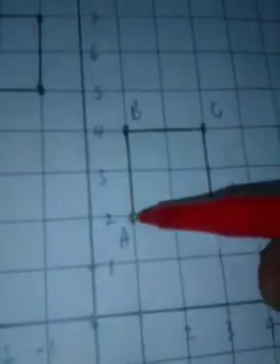Now it says here, plot this point, right? Now, when plotting the points, we always write the x-coordinate first. X is 1, y is 2. See, x is 1, y is 2 right there. Second point, x is 1, y is 4, sorry about that. X is 1, y is 4 right there. So that is B. C is going to be x is 3, y is 4.